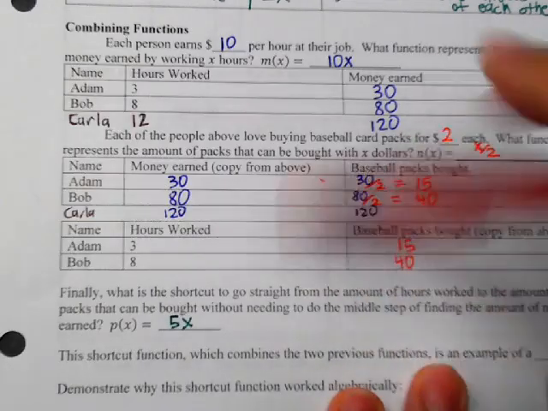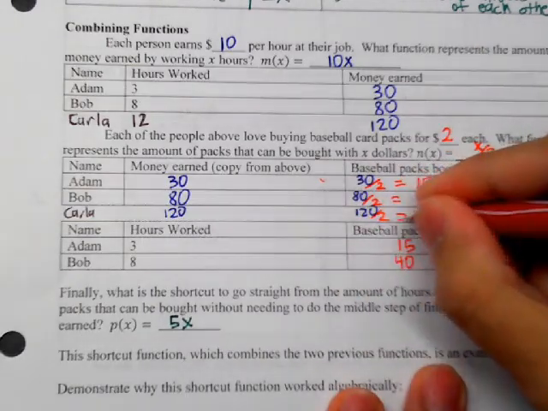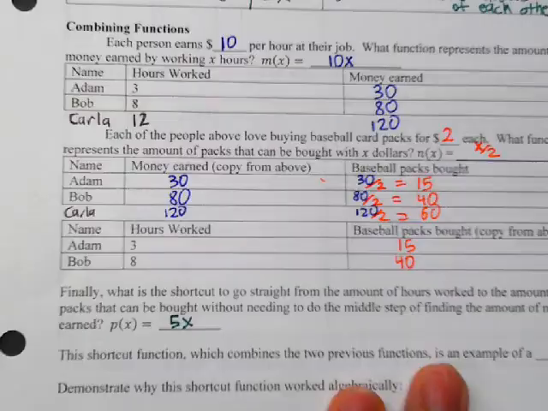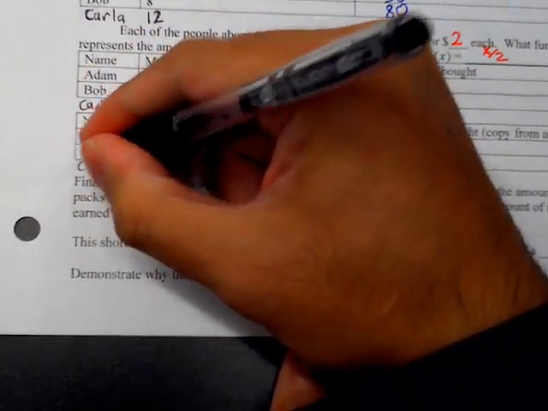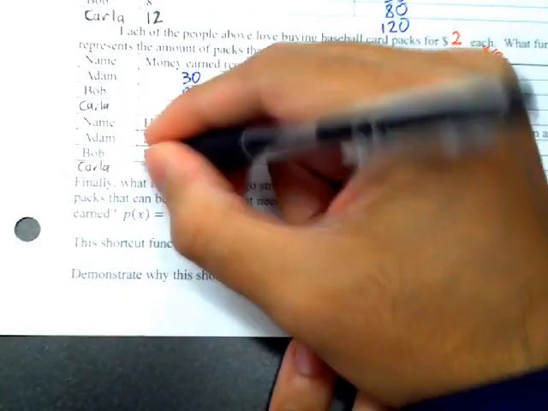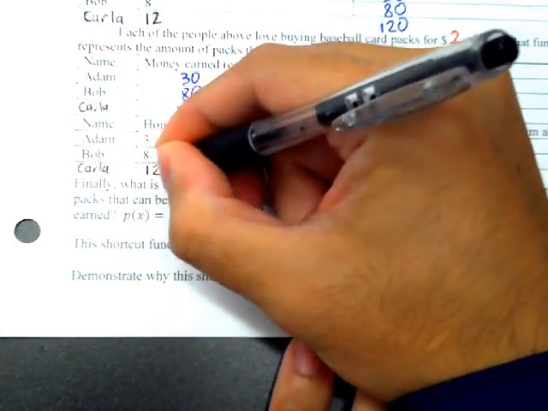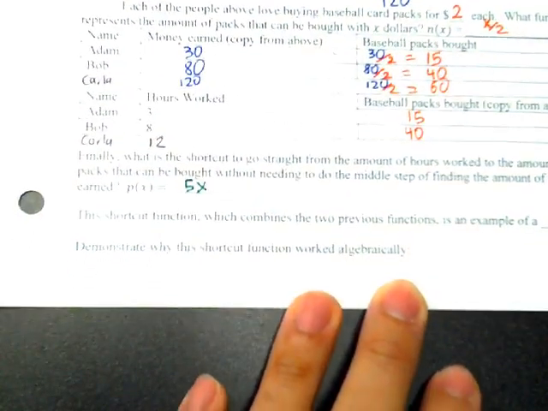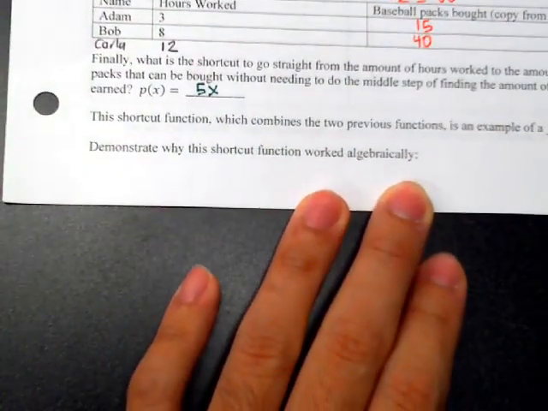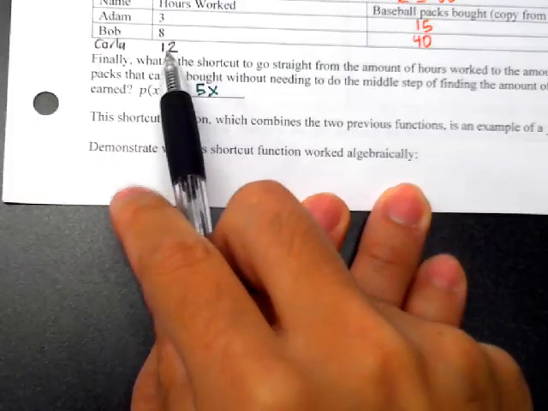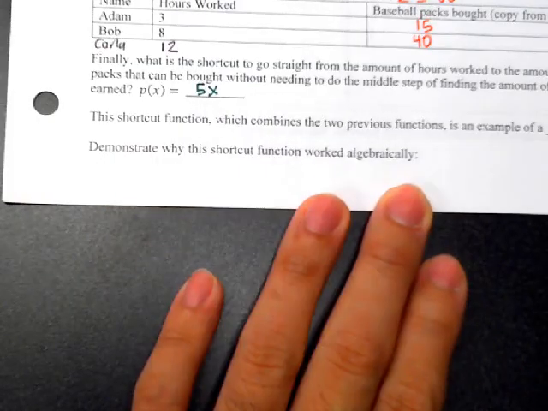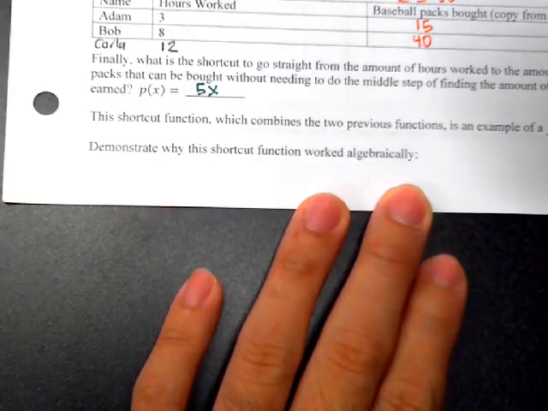Okay, but according to what we discovered, I just want to do one more example. Instead of doing it the long way, we could have just done the new shortcut. We could have taken the number for hours times 5. 12 times 5 is 60. And so you see, we do end up with the same answer.